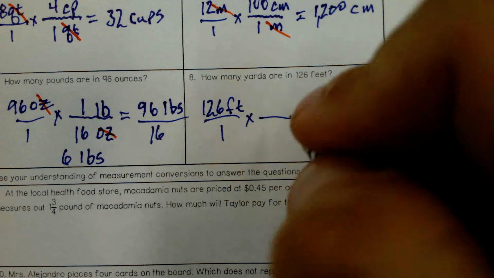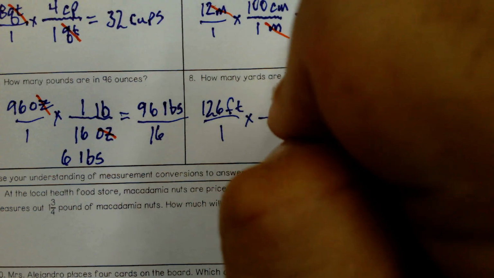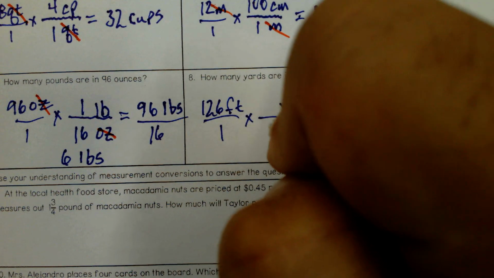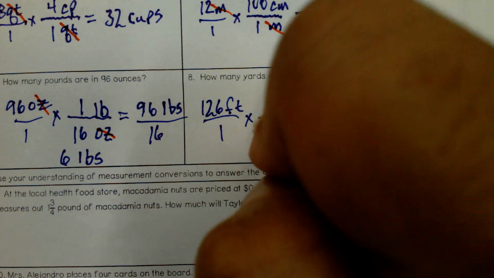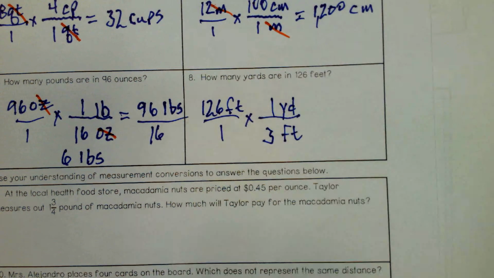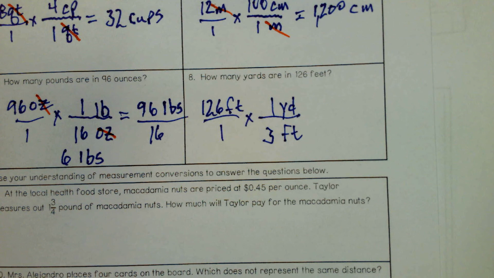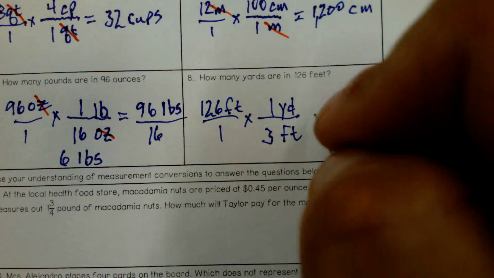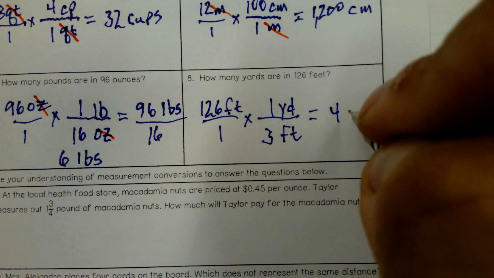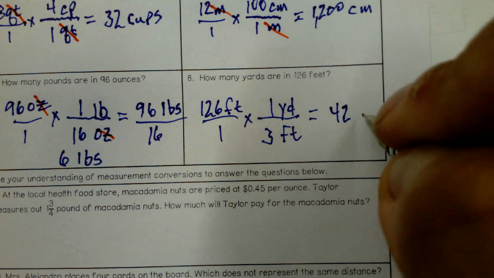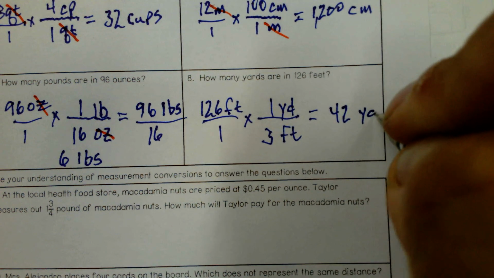And since we want to end up with yards, those are in the numerator, and feet are in the denominator because we want to cancel those. What do we end up with? 42. 42 yards.